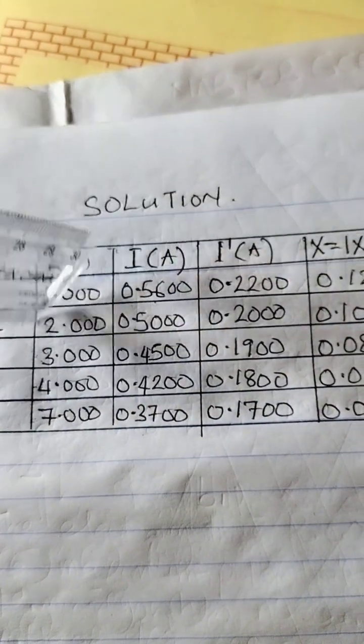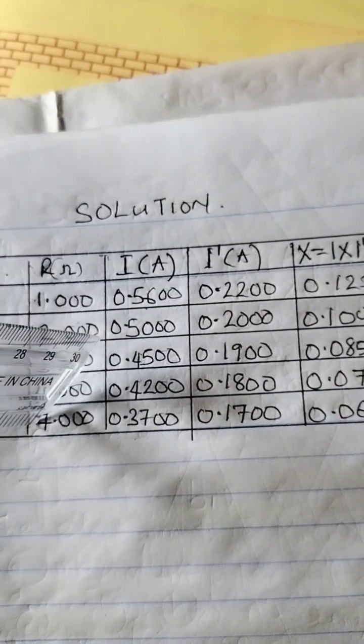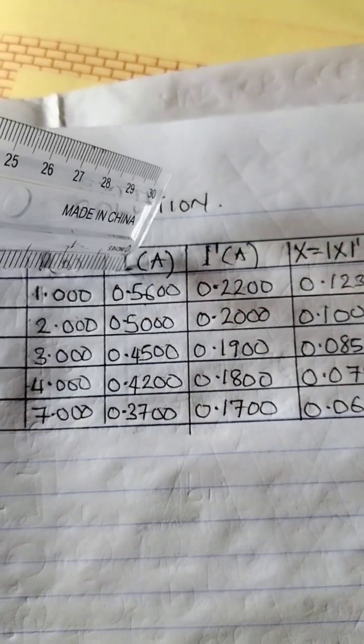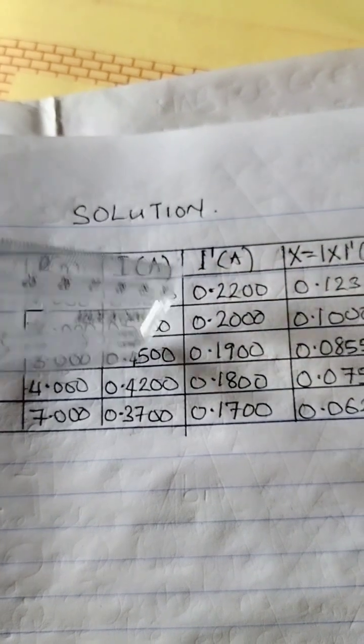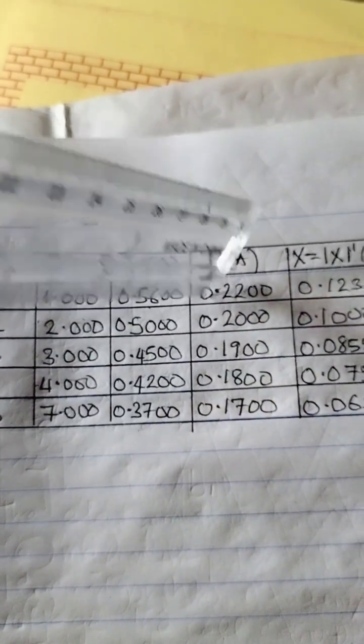So the values of R and I have been taken. The value of R is obtained from Fig 3A. Then the set of current values is obtained from Fig 3B. We'll now go to Fig 3C.